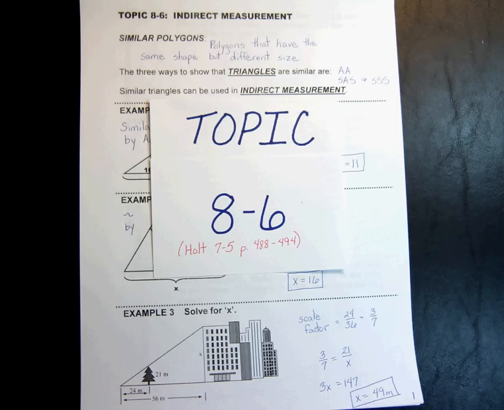Topic 8-6. This can be referenced with our Holt textbook, Chapter 7, Section 5, pages 488 through 494. Proportional relationships are used to help find distances that can't be measured directly. So we're going to go through some examples of indirect measurements to scale things that are much bigger and find out the size. Similar polygons: review again that polygons have the same shape but different size.